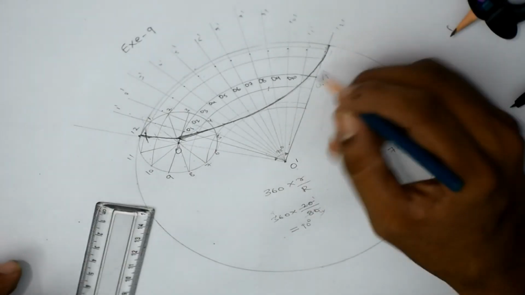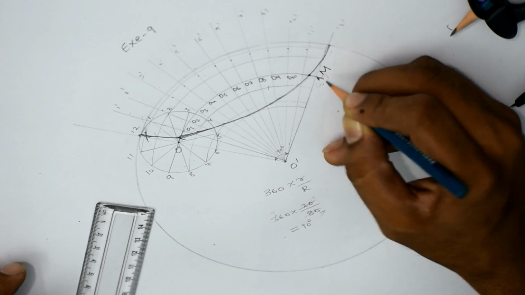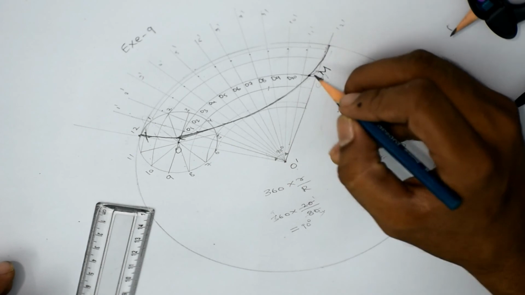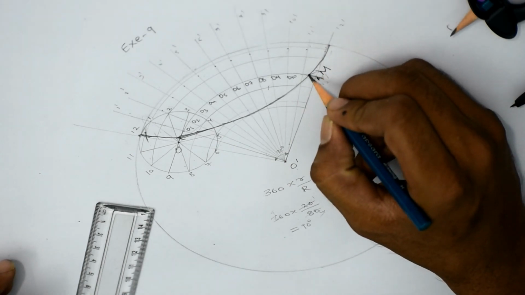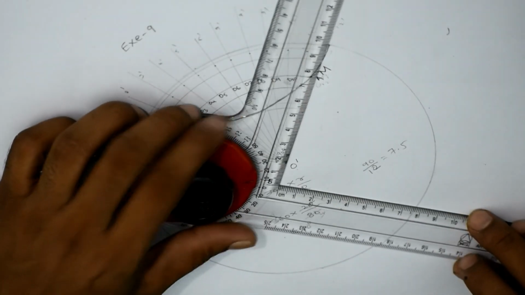You know that this point is named as M. This point is OA. So this point is actually M, and from here we will get the tangent and the normal. So as you know, we just have to draw a parallel line.